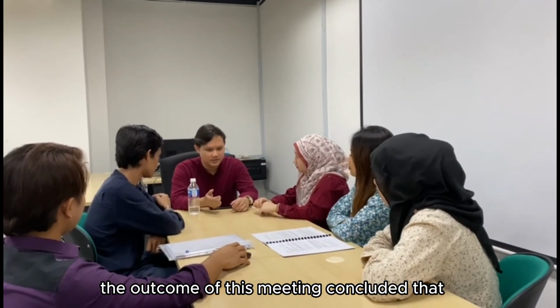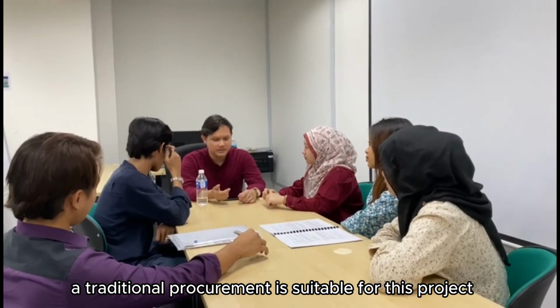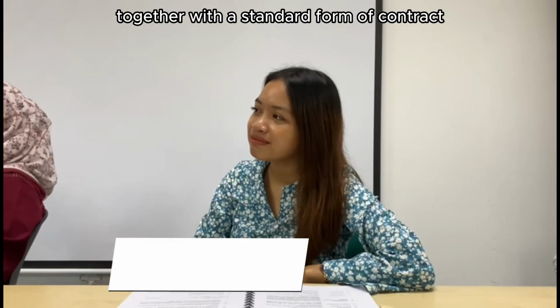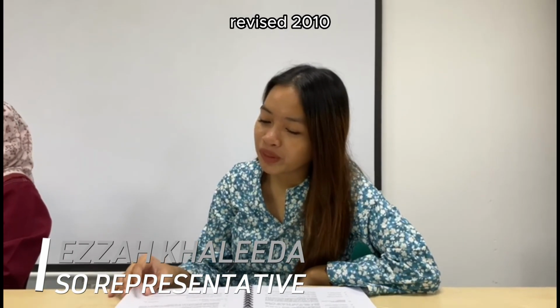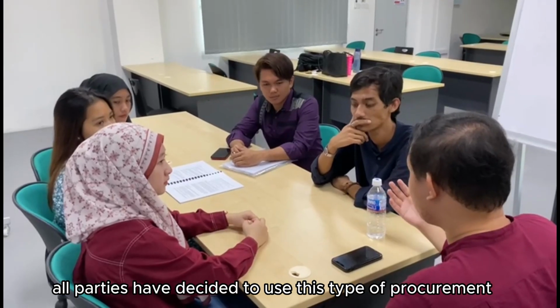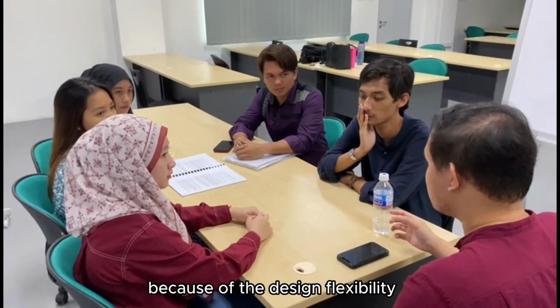The outcome of this meeting concluded that a traditional procurement is suitable for this project, together with a standard form of contract to be used, which is PWD-203A Revised 2010. All parties have decided to use this type of procurement because of the design flexibility.